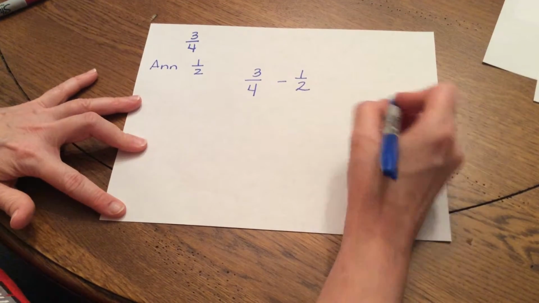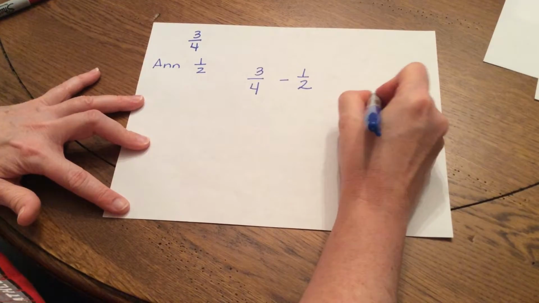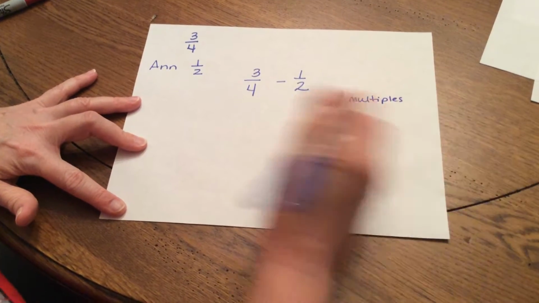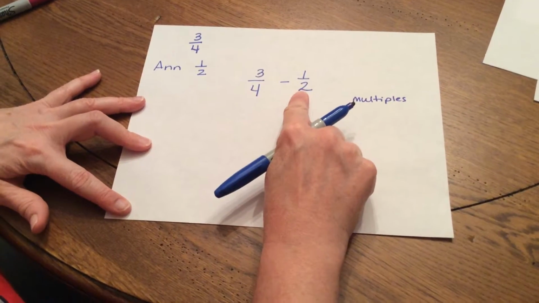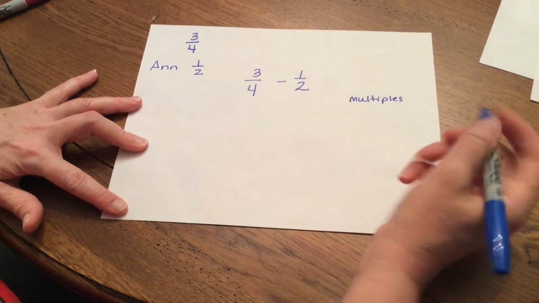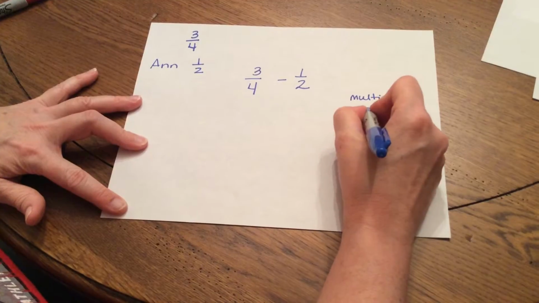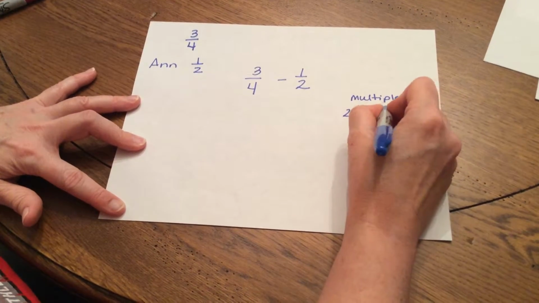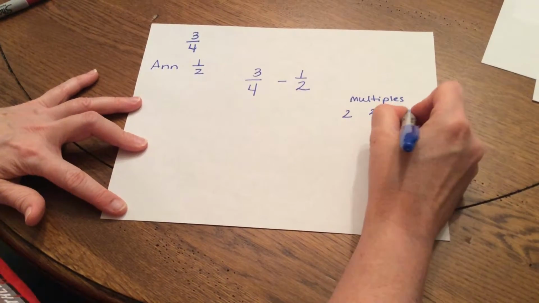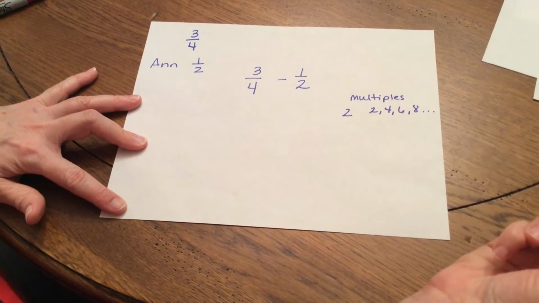Okay, and so we're going to look at multiples of 2 and 4. So the multiples of 2 are 2, 4, 6, 8, and so on.